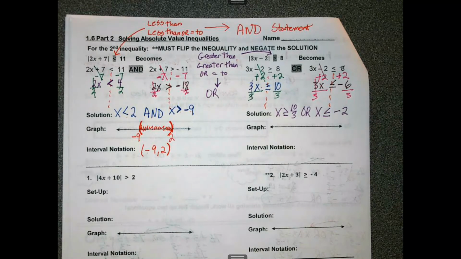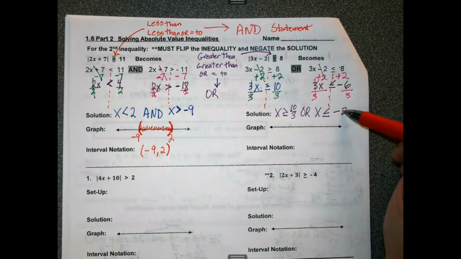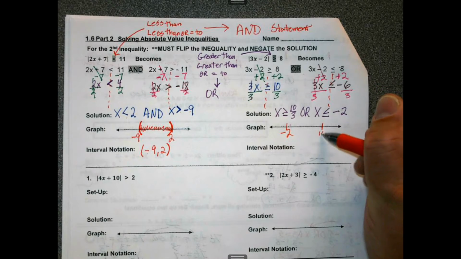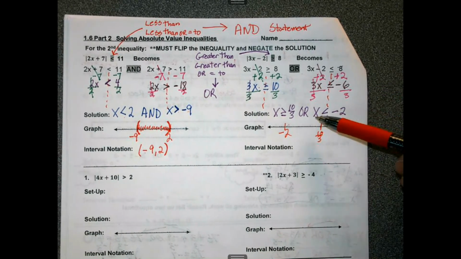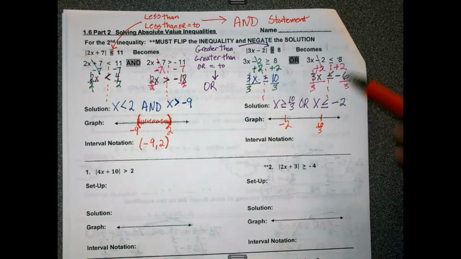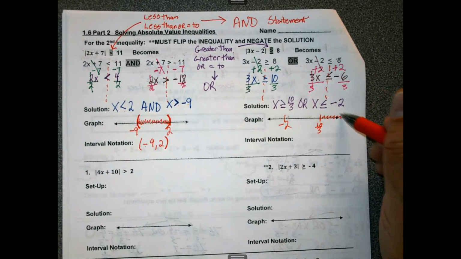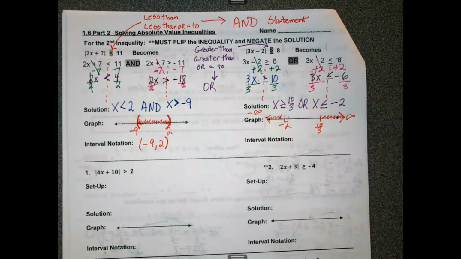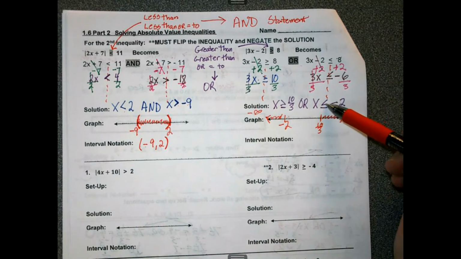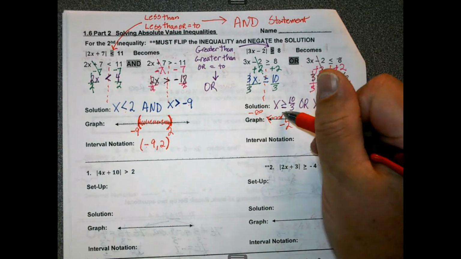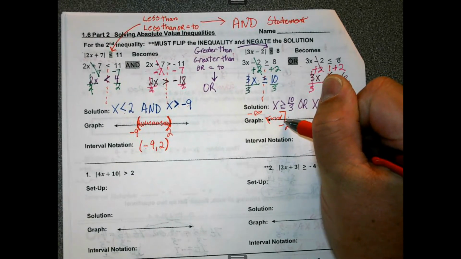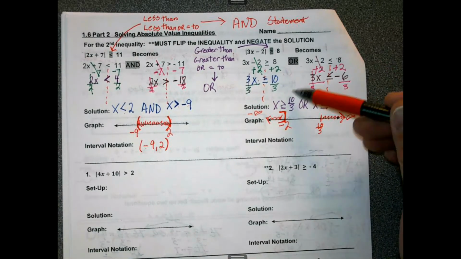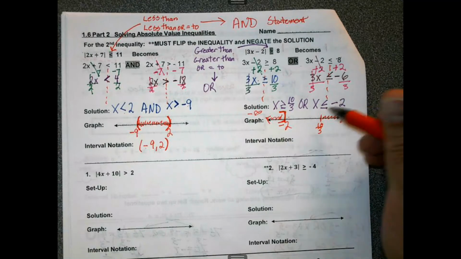Graph it. Put my smaller number on the left side, which is -2. Negative's always smaller than a positive. Here's my 10 thirds. It's an "or" statement, so it's both ors, right? This goes out to positive infinity. This goes out to negative infinity. -2 has an equal sign, so this gets a bracket. Our 10 thirds is also an equal sign, so it gets a bracket.